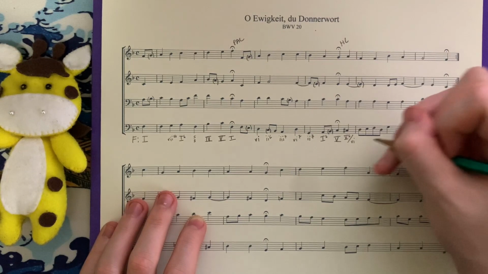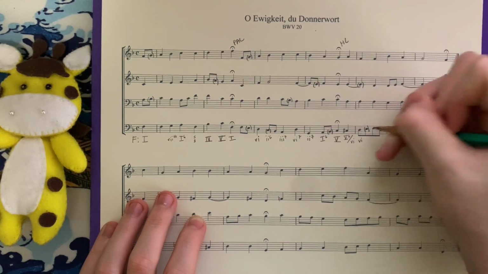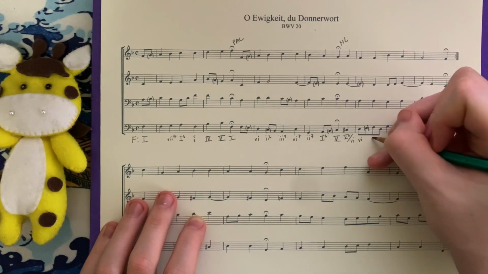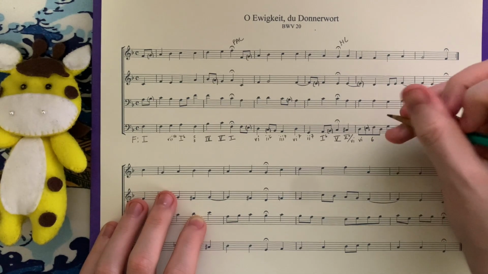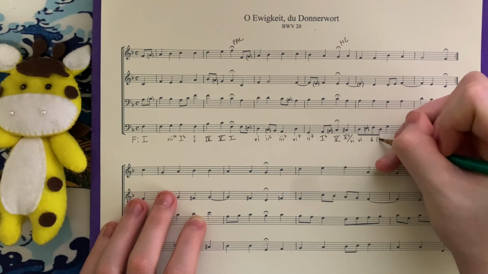This E right here will probably resolve later on. 6, passing tone in the bass. F, A, there's our D, E goes down to D, and the 6 chord turns into a 6/6. F, A, D, and F, and then it kind of turns back into a 5/3 here.